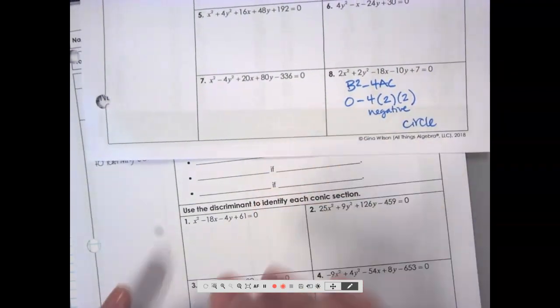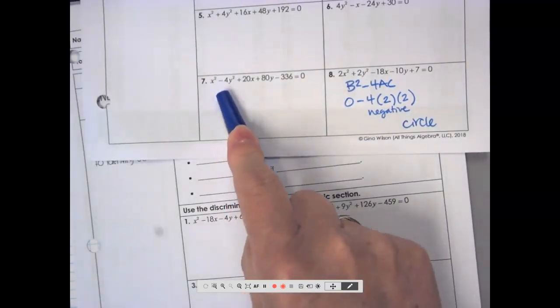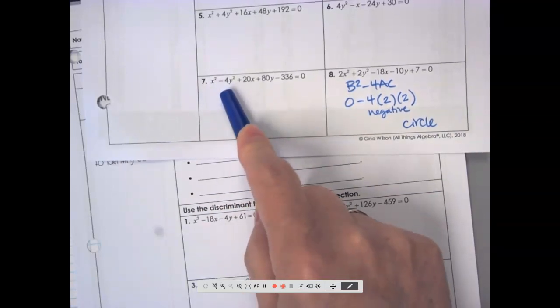Okay, what about 7? Hyperbola. I could tell right away. Why? Yes, one of the squared terms is negative. One of them is subtracted. Both variables are squared, so it can't be a parabola. One is negative, that tells me right away it's a hyperbola.